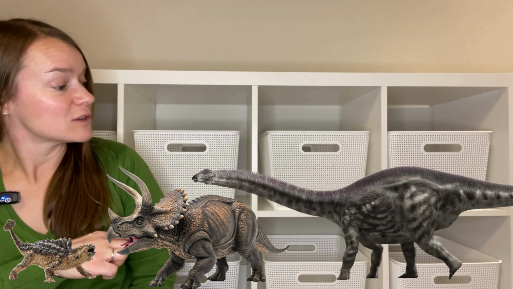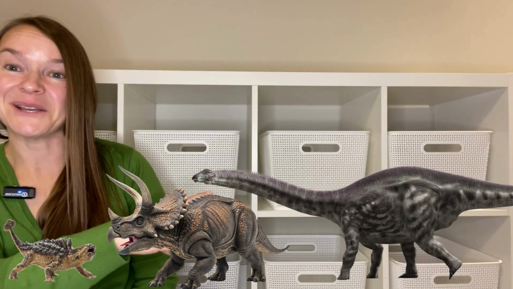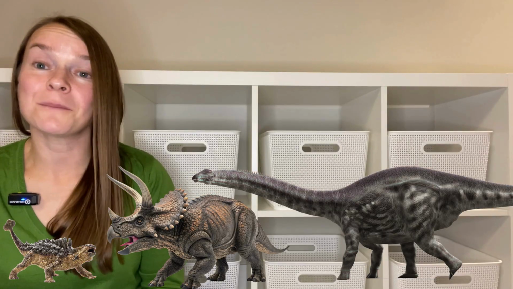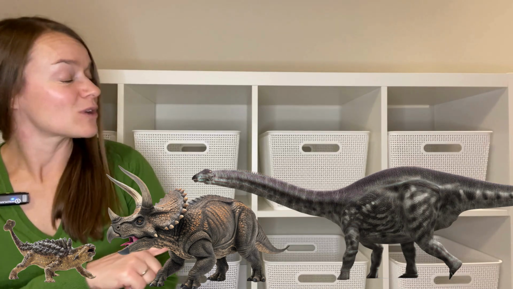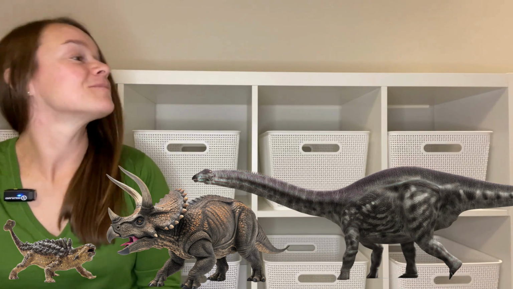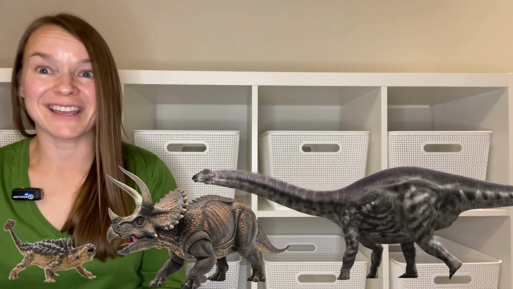So we have small, medium, and large. We've arranged them by size. The Ankylosaurus is the smallest, Triceratops is in the middle, and the Supersaurus is the biggest. Let's try with some different dinosaurs.